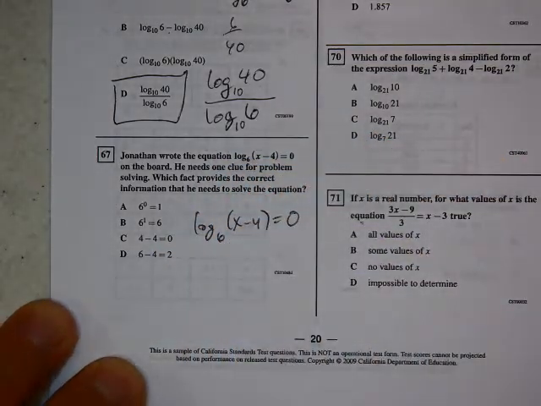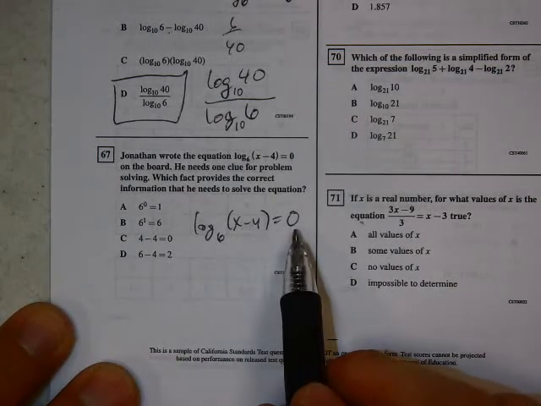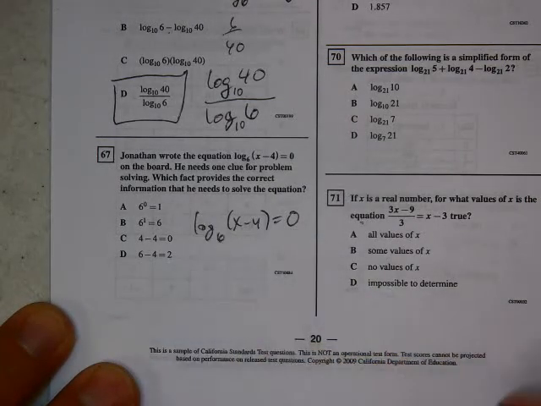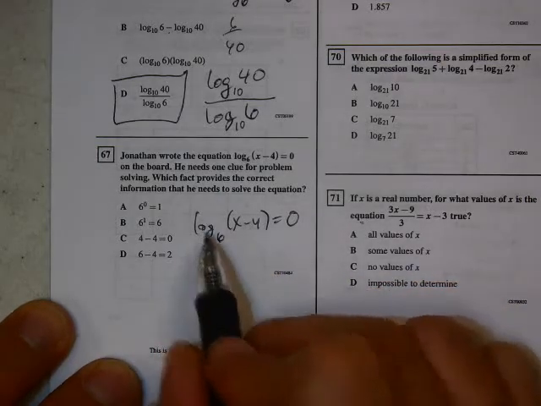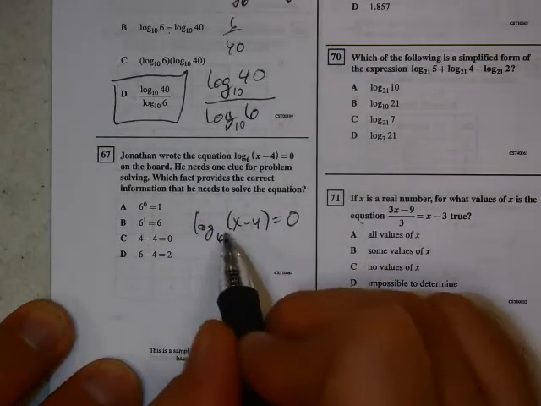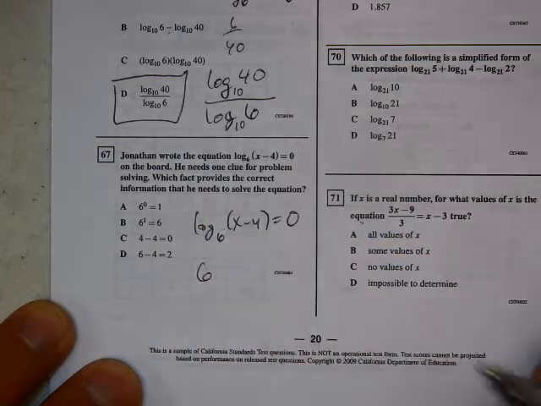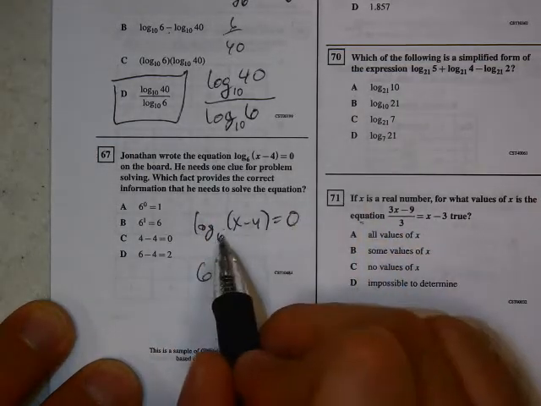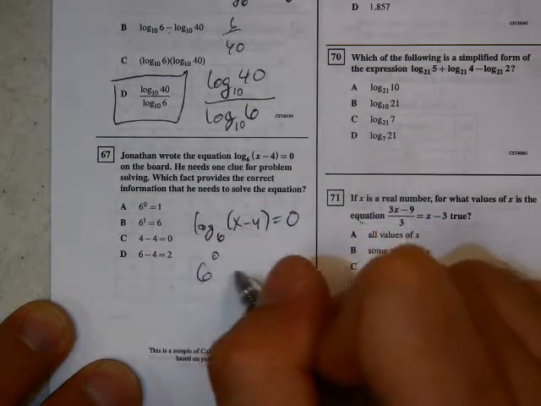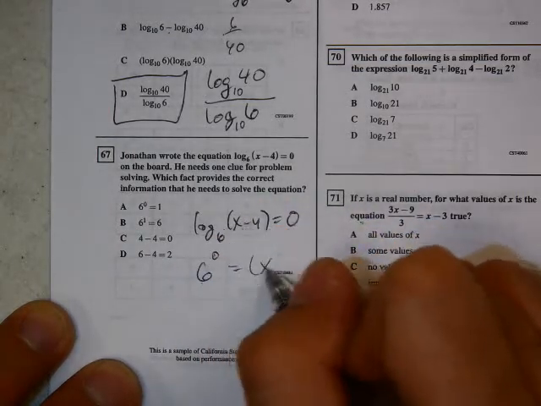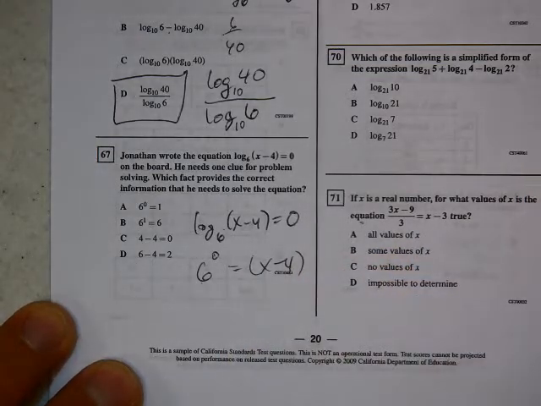if I just write the equation, there isn't a log on the other side, which means I can't cancel the log, but what I can do is write it in exponential form to get rid of the log. So when I do that, the little base 6 becomes the base, this 0 becomes the exponent, and then that x minus 4 gets left by itself there.